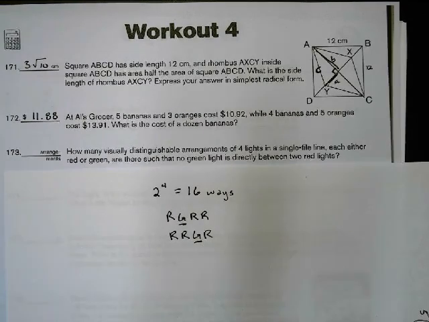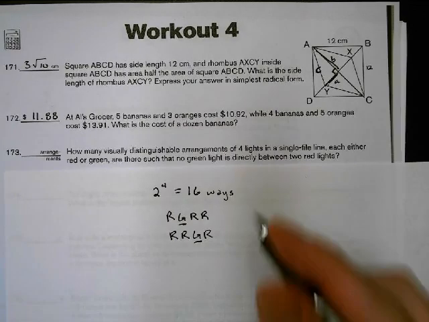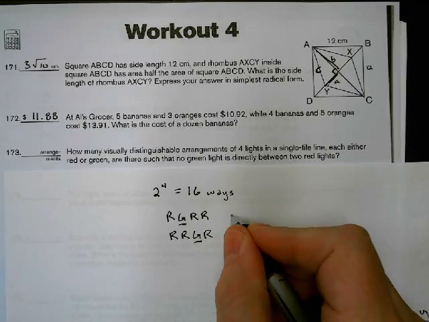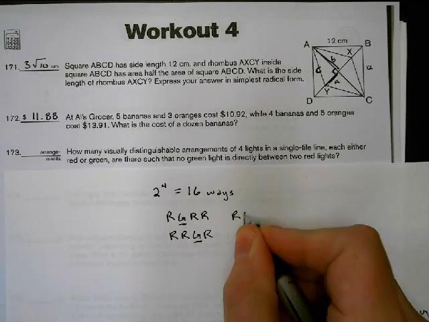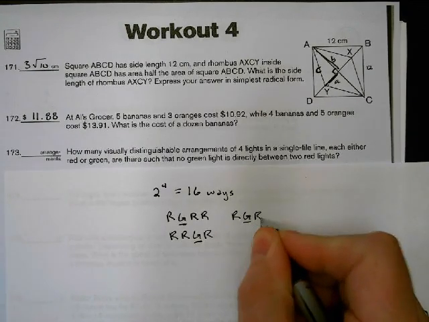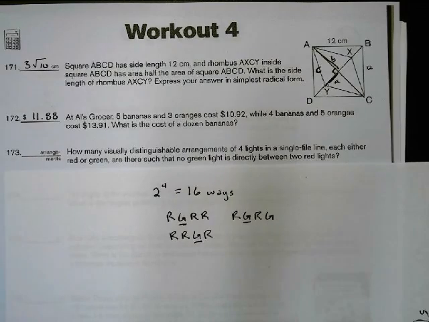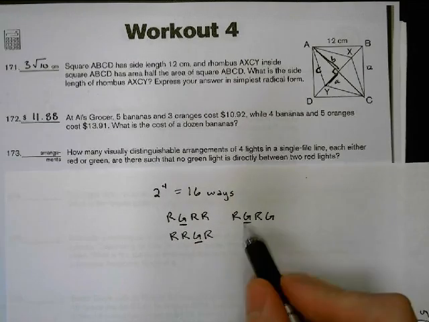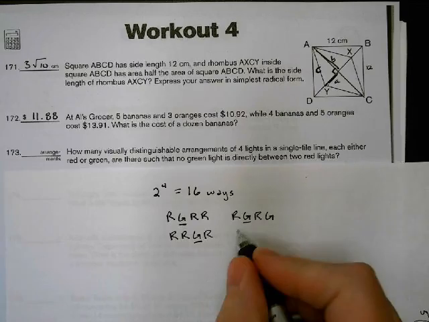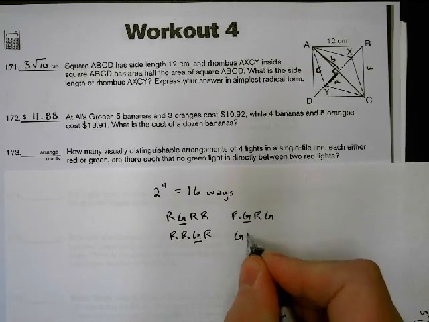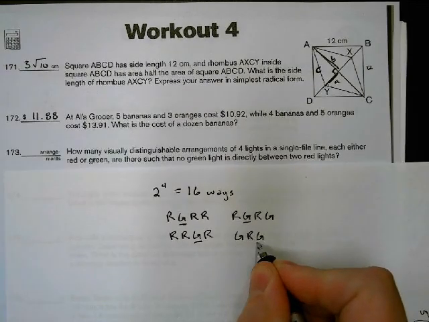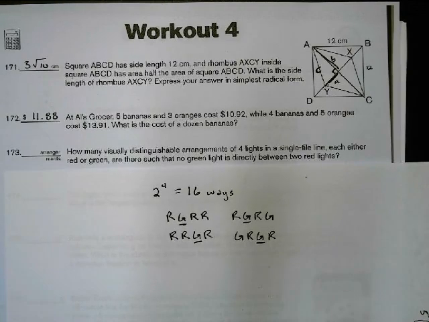So now let's try, what if we have 2 reds and 2 greens? So if we have 2 reds, we could do red, green, red, green. And then this green would be between 2 reds. Or we could do green, red, green, red. And then this green one is between 2 reds. That's the only way to do it with 2 reds and 2 greens.